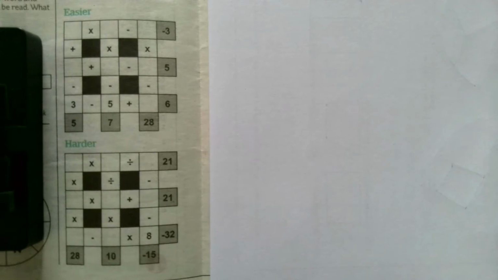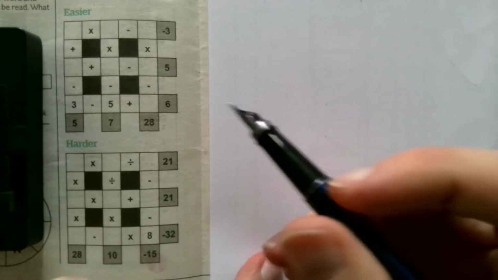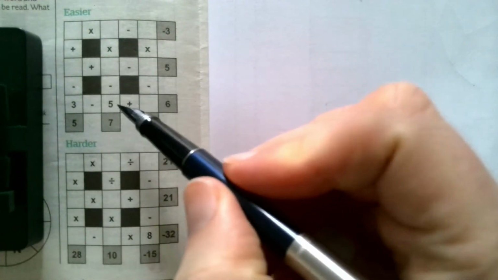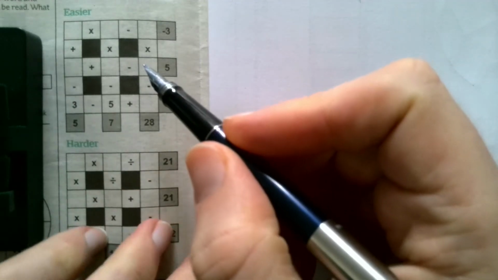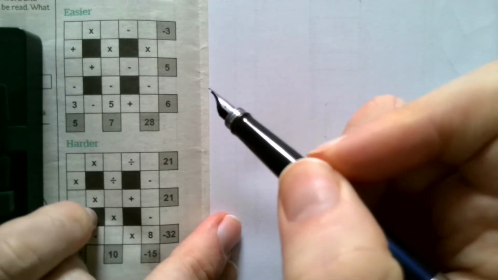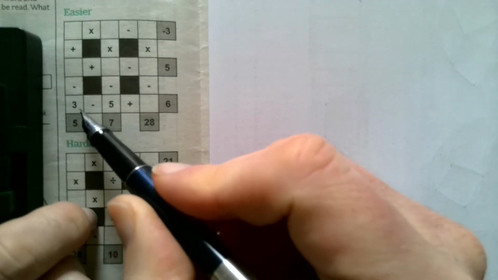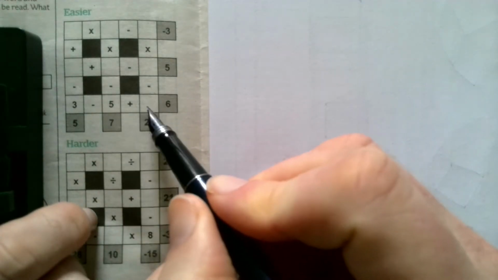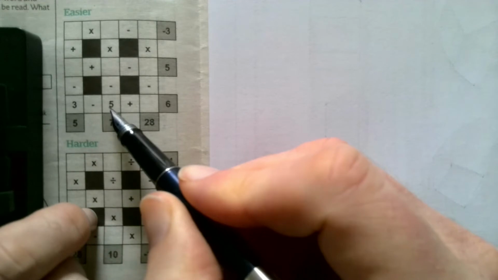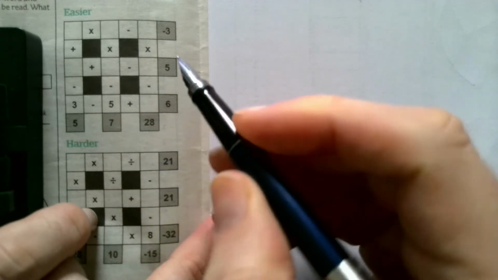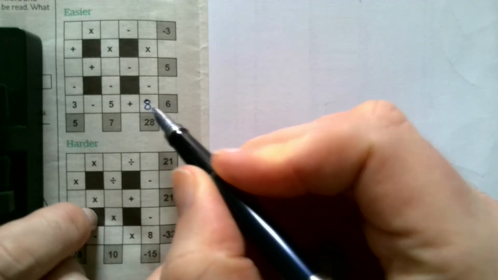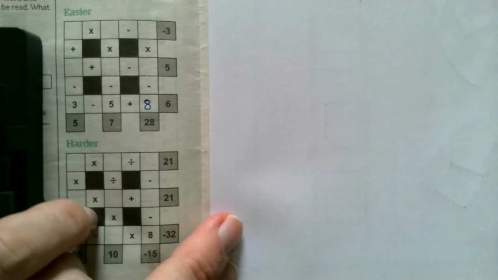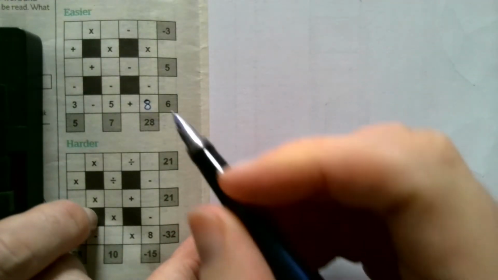Right, hopefully you know the rules on these by now. We need the numbers from 1 to 9 in these boxes. We'll do the easier one before the harder one, so pause the video and give it a go. Straight away, because we've got 2 out of 3 here, there's only one number that this could be. 3 take 5 is negative 2. Negative 2 plus 8, because 8 take 2 is 6, would give us that. So I know that there's got to be an 8 in there.